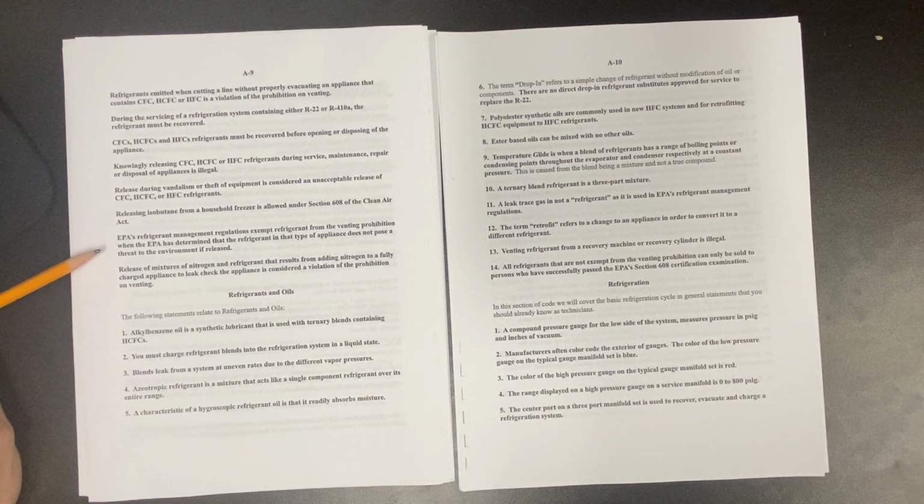So the EPA determines what can and cannot be released. Release of a mixture of nitrogen and refrigerant that results from adding nitrogen to a fully charged appliance to leak check the appliance is considered a violation of the prohibition on venting.